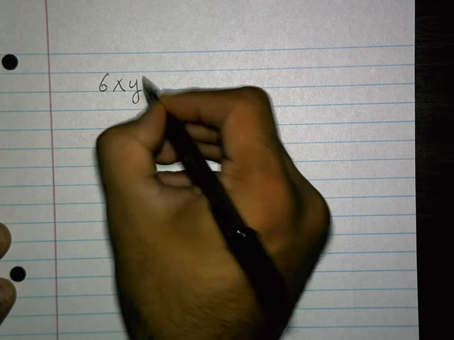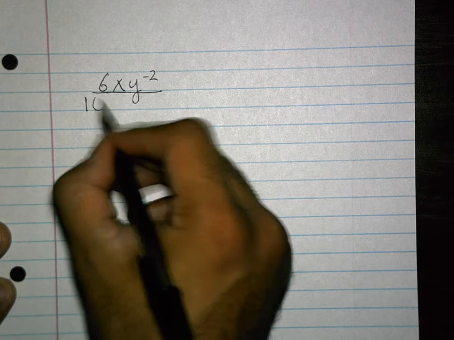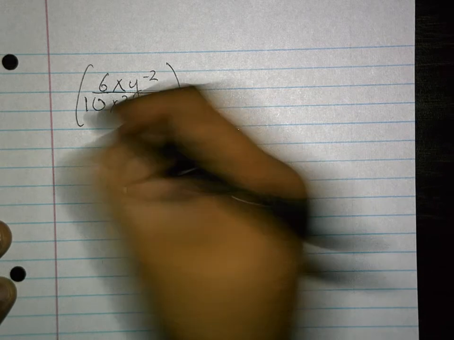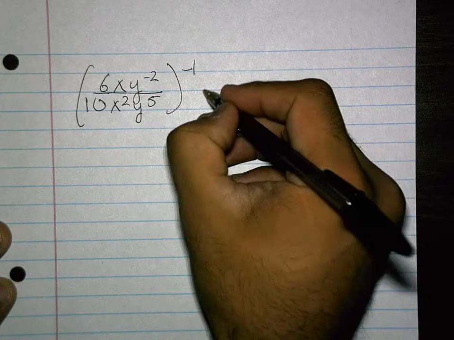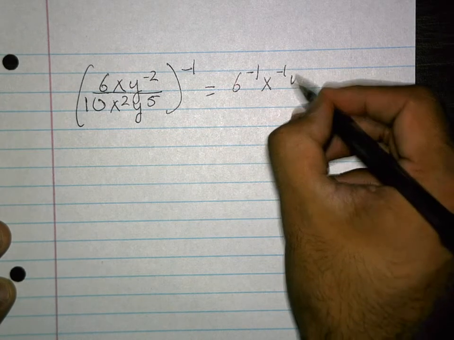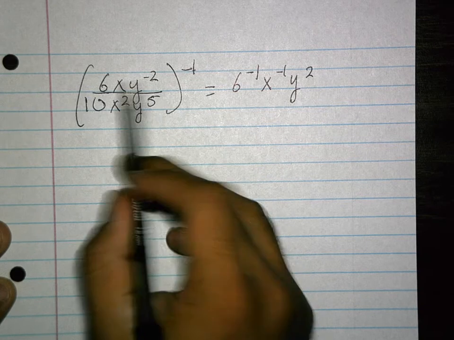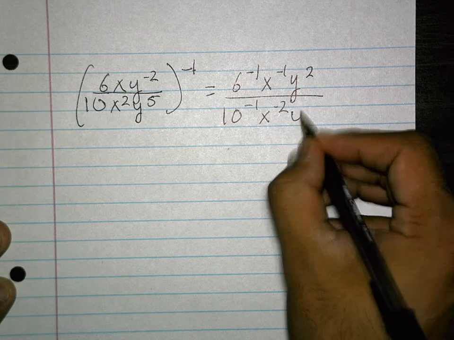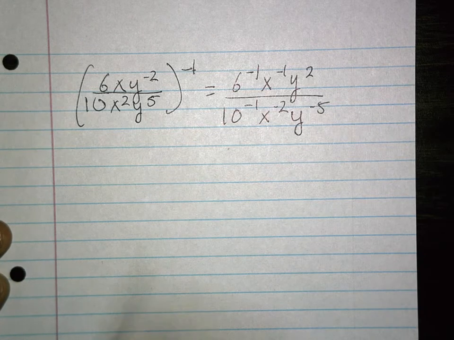Looking at another question with some negative powers. If I had something like (6x y^-2 all over 10x^2 y^5) and all that raised to the -1. Now everything gets a negative power, including the constants or the numbers. So it's 6^-1, x^-1, y^2. I'm multiplying this to everything. 10^-1, x^-2, y^-5. Okay. Now I got it.